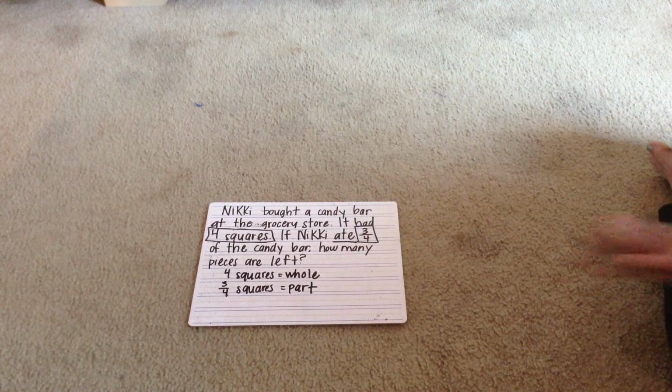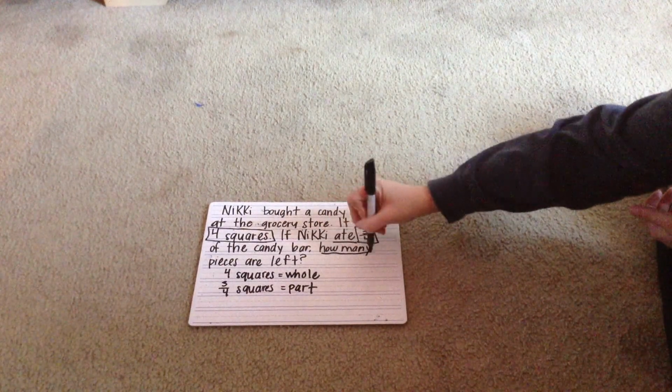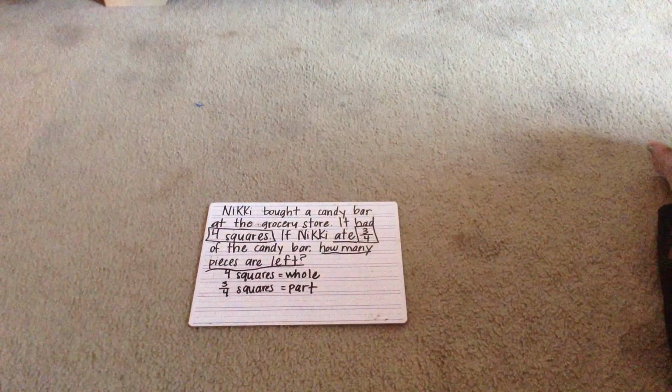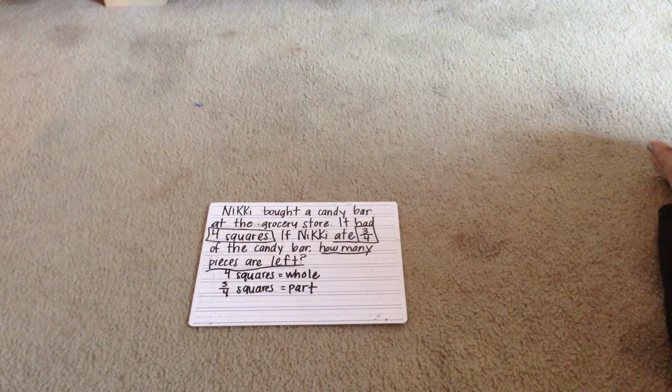And then go ahead and underline how many pieces are left. We know now that our question is asking us how many pieces of the candy bar are left over after Nikki has ate the 3/4 of the 4 squares. So we're going to look at 2 different ways we can solve this. The first way we're going to do it is by using models.